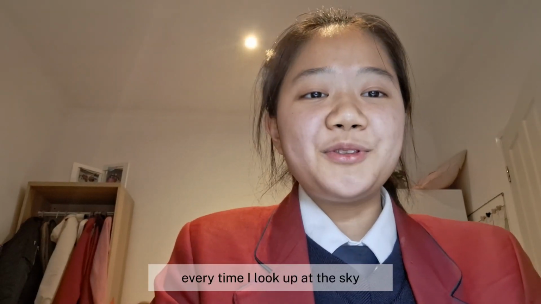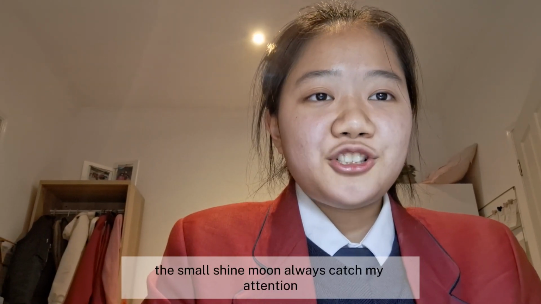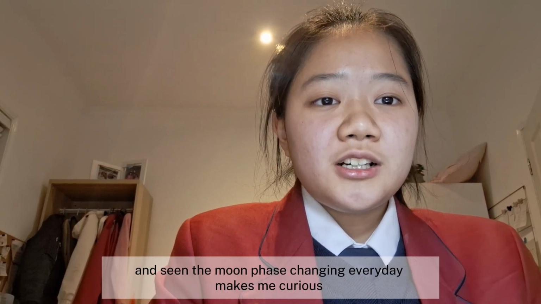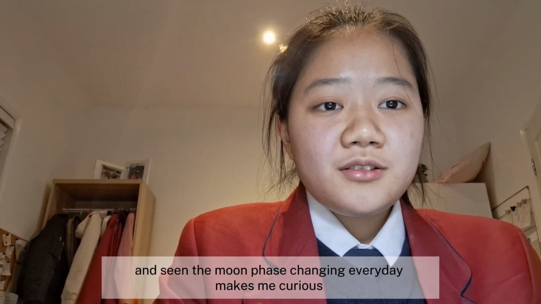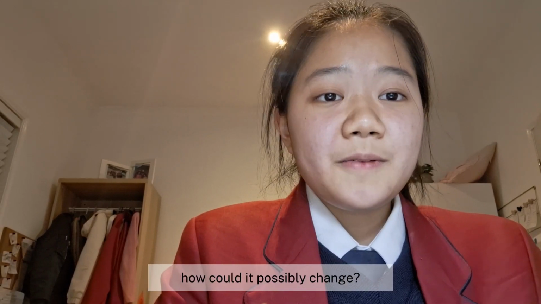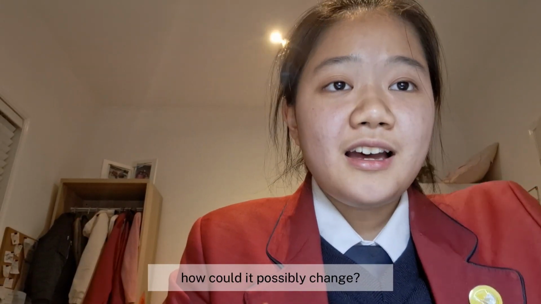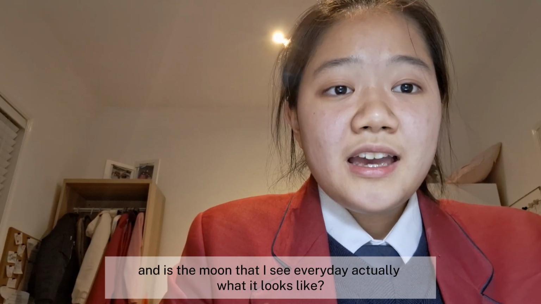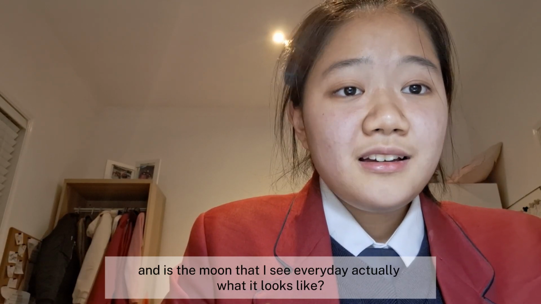Every time I look up at the sky, the small shy moon always catches my attention, and seeing the moon phases changing every day makes me curious. How did it actually change like that? And is the moon that I see every day actually what it looks like?